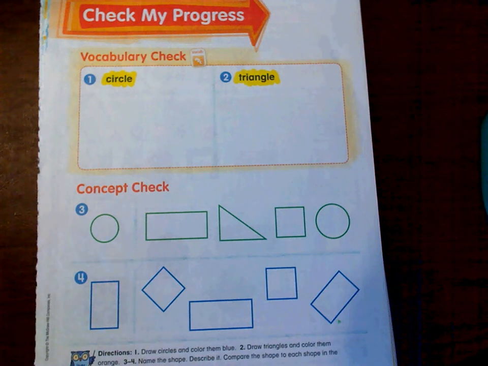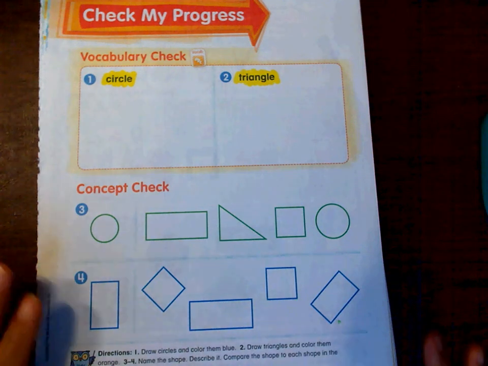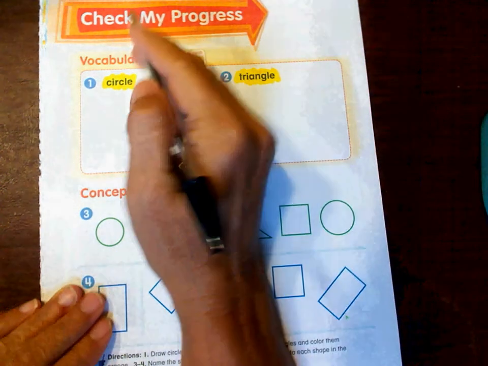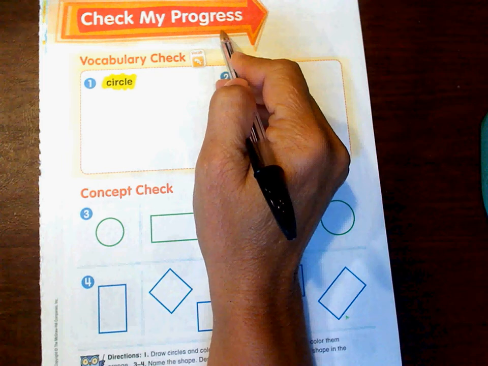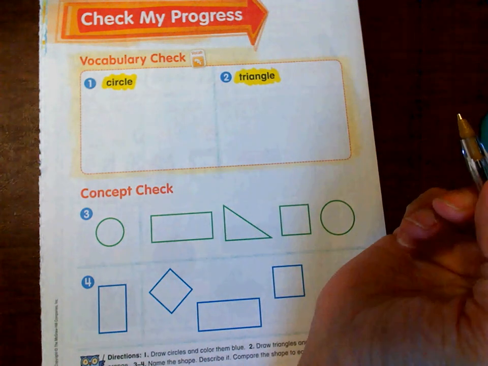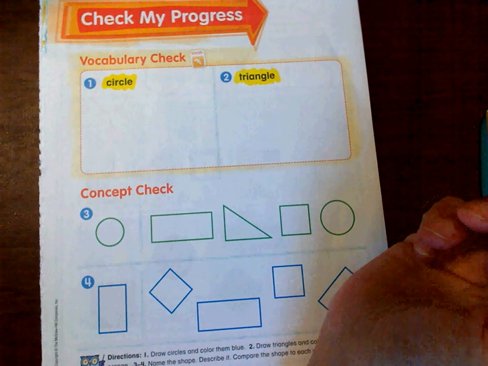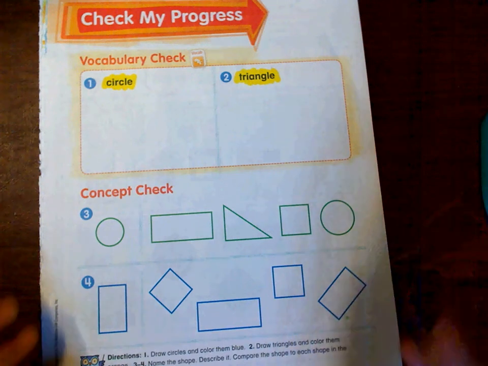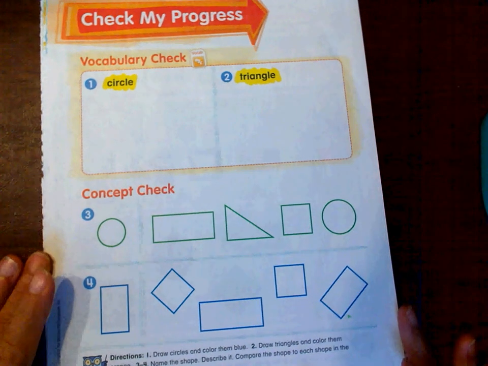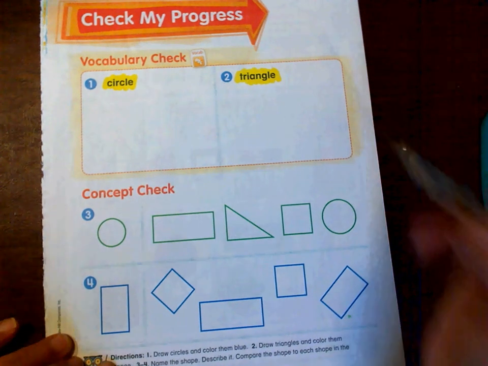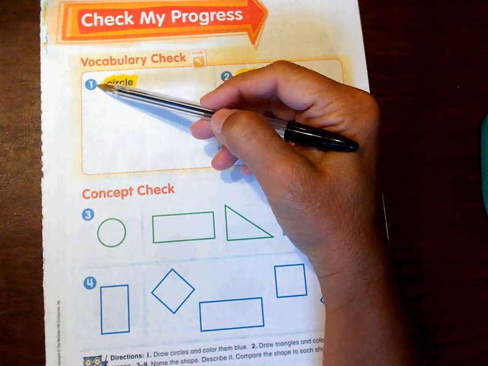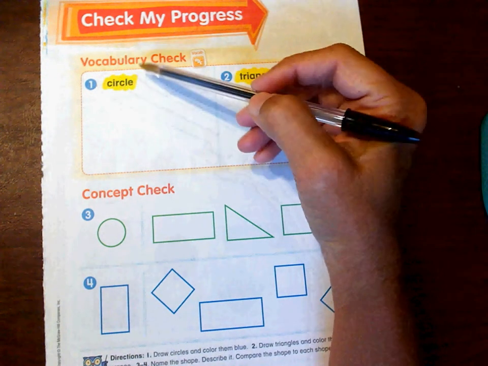Okay, boys and girls, so you're going to need crayons, and you are going to need page 647 and 648. It looks like this. It says check my progress, and go ahead and have your pencil handy. Pause the video, get your things now. You probably already have them from doing work from earlier. Okay, here we go. The first thing we're going to do in box number 1, that word is circle.